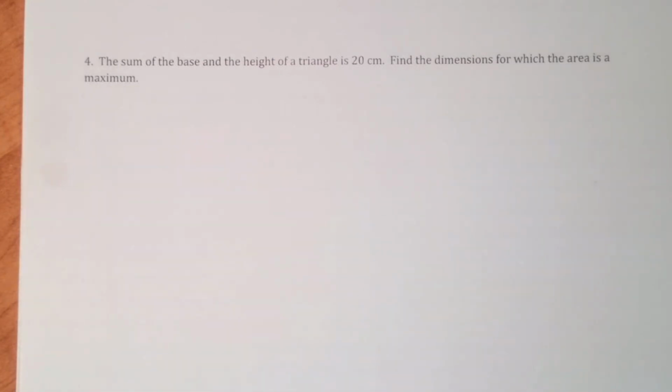Notice we have two variables here, base and height. So we want everything in terms of one variable. So let x equal the base, and then write the height in terms of x. And then you should be able to write the area of this triangle in terms of x. So give that a try, and then I would encourage you to watch the video. See if you can solve it on your own first. But let's go ahead and go through it.